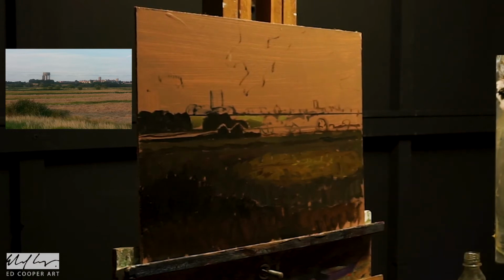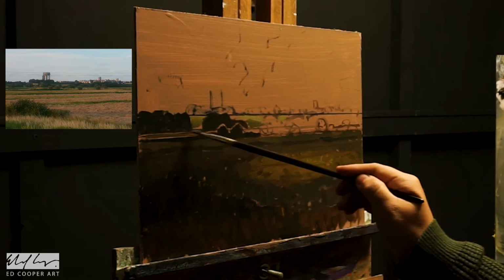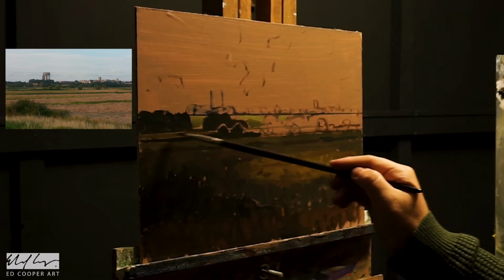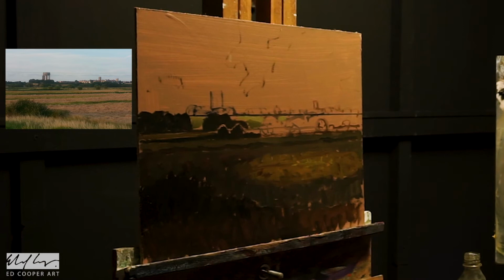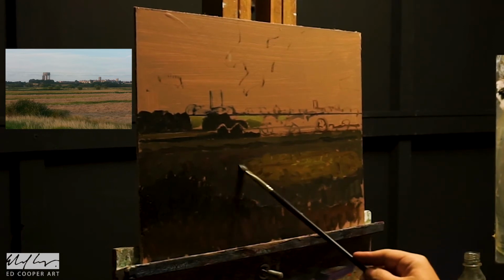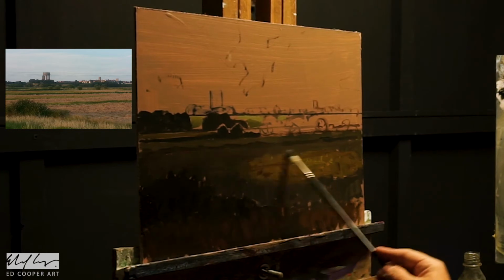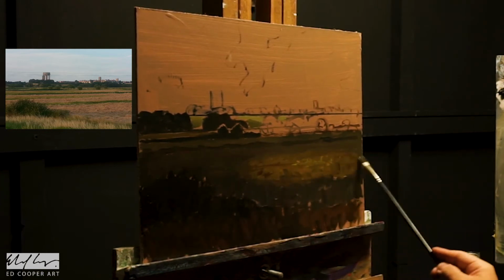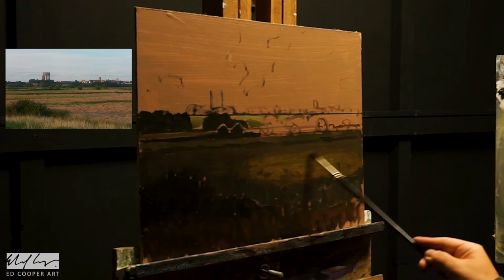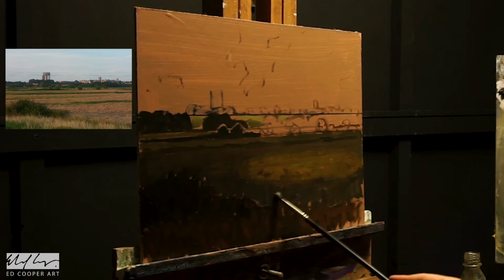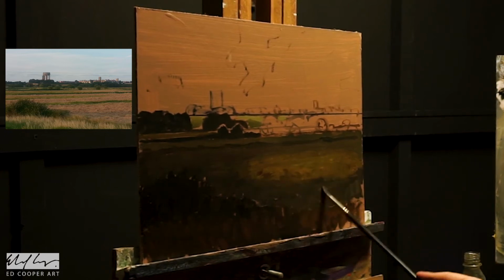Yeah, so I'm just looking at what's going on here, and I'm putting in my other highlight, just down where the water tower is. I want that to be a sort of spotlight, and I'm thinking there of, again, desaturated green. So really keeping my colours greyed and desaturated.